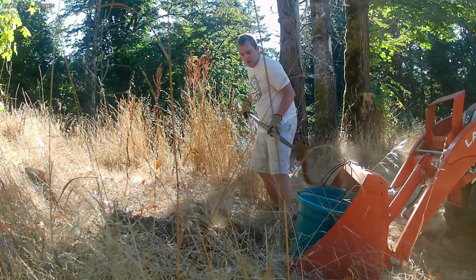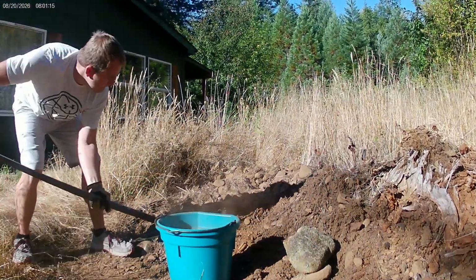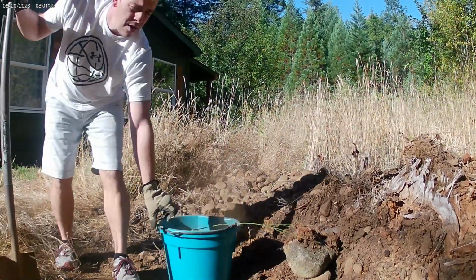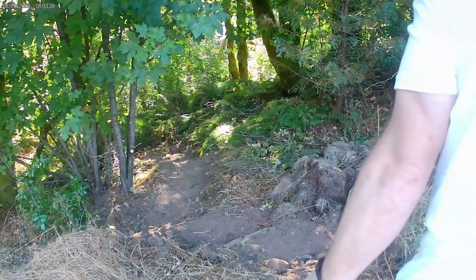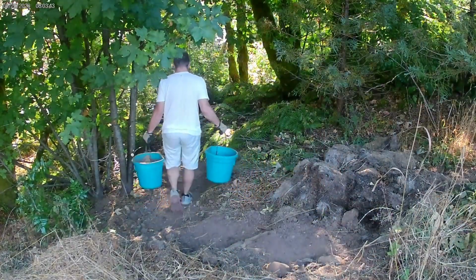And so I was hoping that by surrounding it with this other loose dirt, it will start to settle in, and especially as it rains and the ground gets softer, it'll pack in around these rounds and make them overall more stable. Remember how I said this was a deer trail?